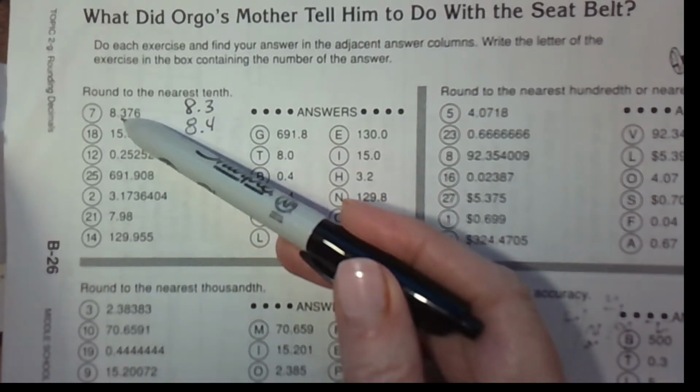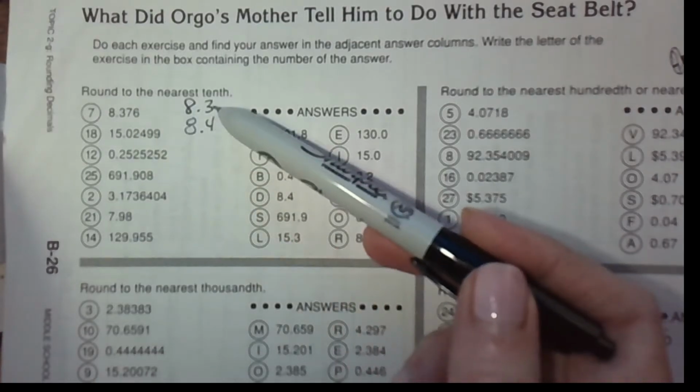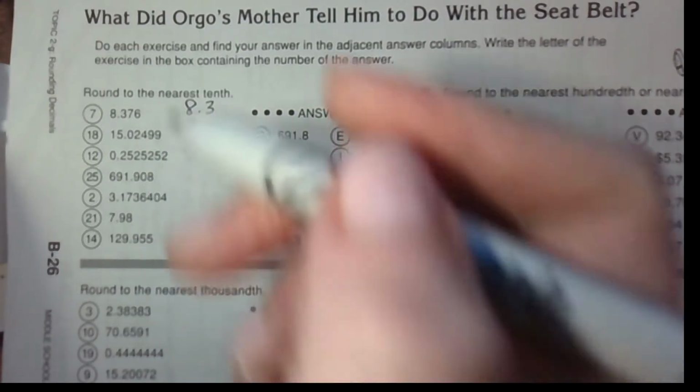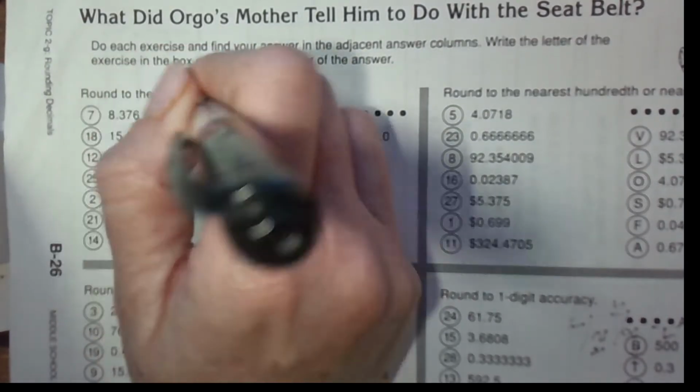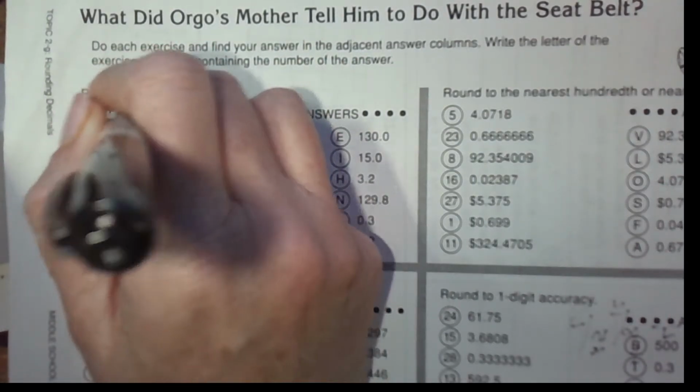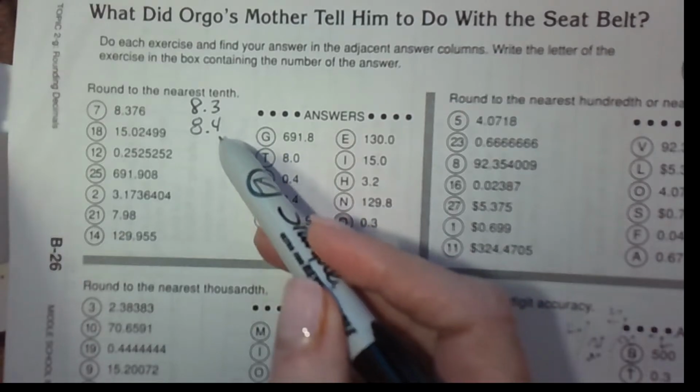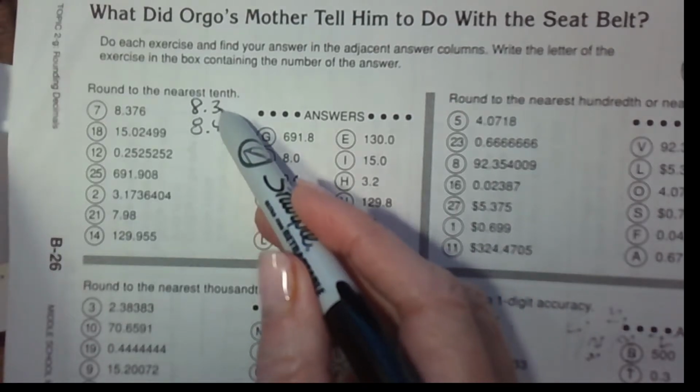Okay, so this is 376. You can think about that if you want to fill in all the decimal places. Is that closer to 300 or is that closer to 400? Think about it that way. So it's closer to 3 or 4.